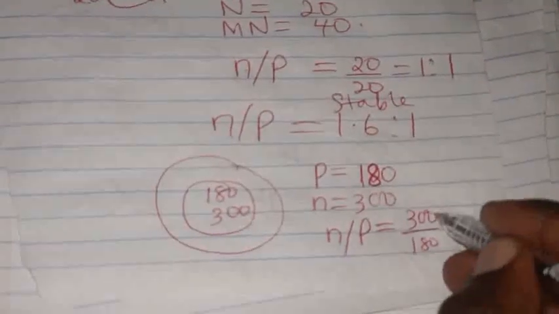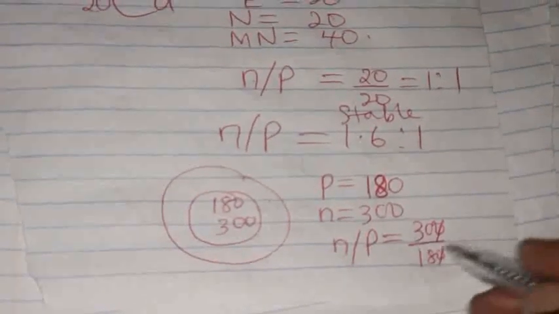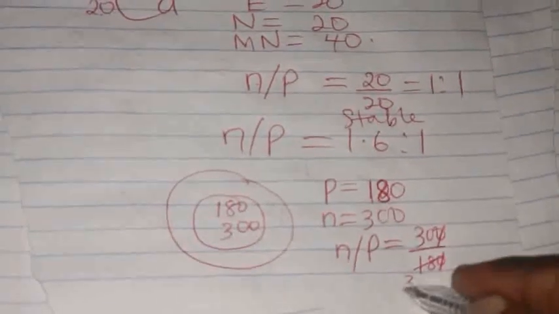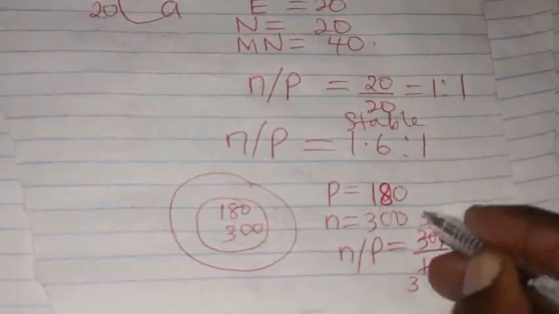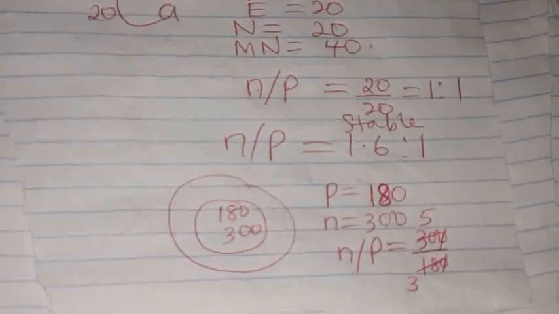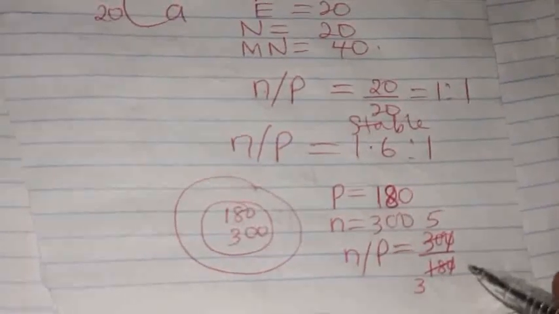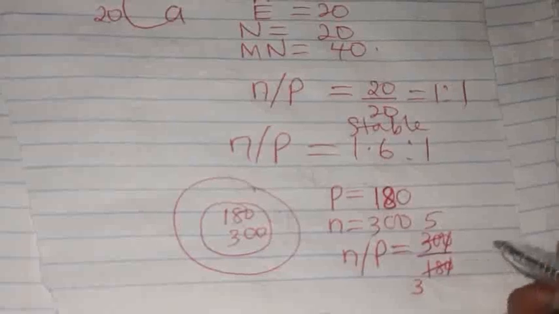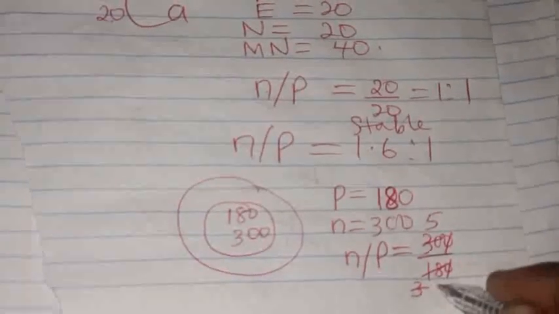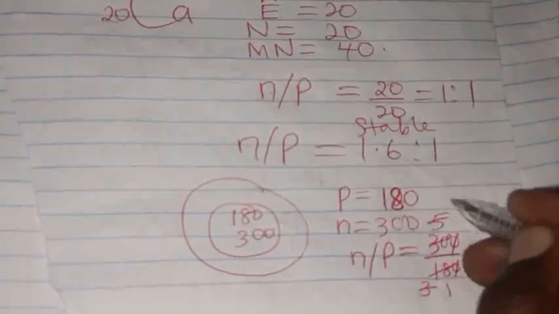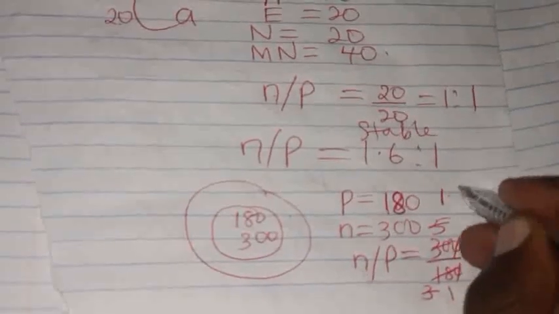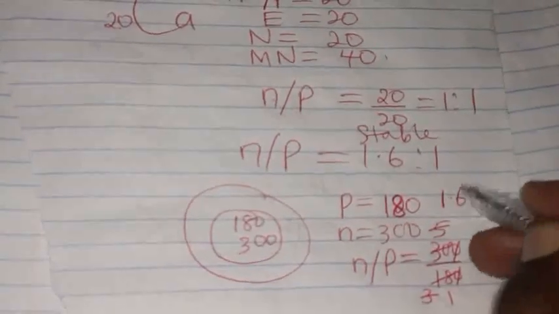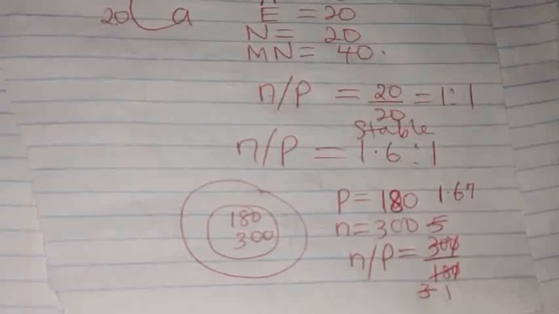Let's simplify this. This 0 and this 0 will cancel. Then we say 6 there, 3, 6 there, 5. We can further divide this and have 1.67, rounded off to 2 decimal places.